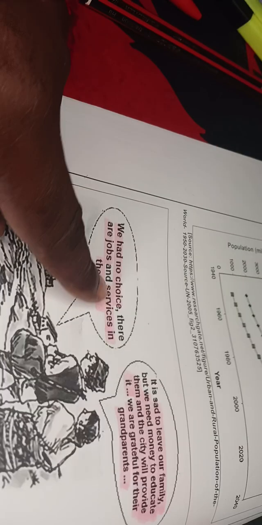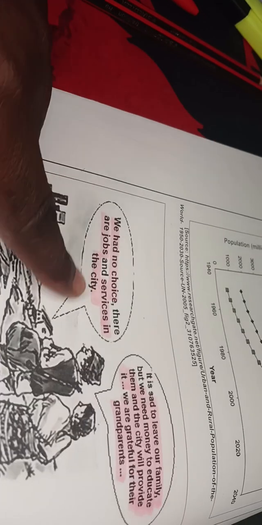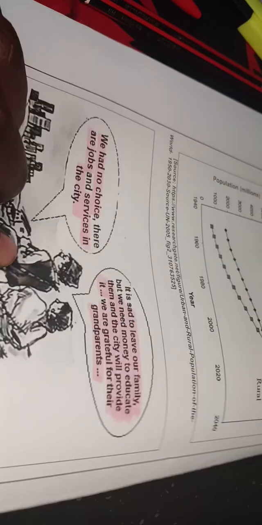What do we have here? We had no choice. There are jobs and services in the city. Here, it is said to leave our family, but we need money to educate them, and the city will provide it. We are grateful for their grandparents, of course. So what should come to your mind, guys, is the movement of people from the rural to the urban area. Okay, let's just go now to the question.